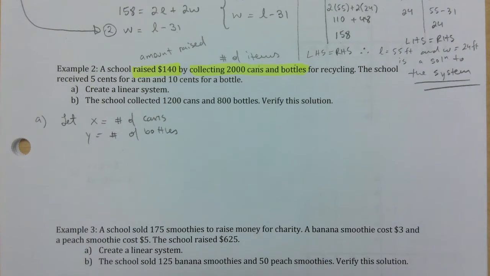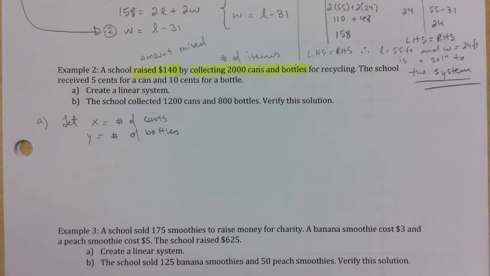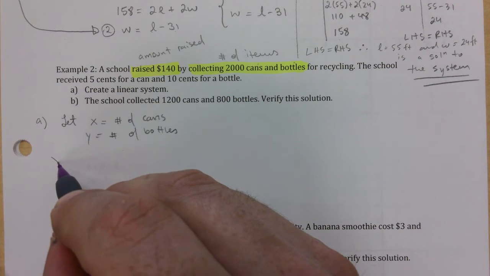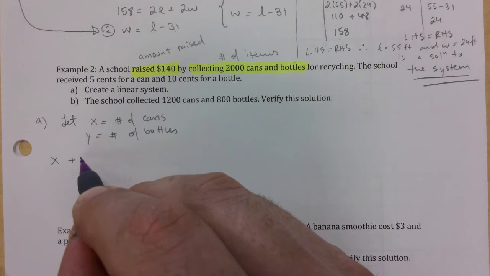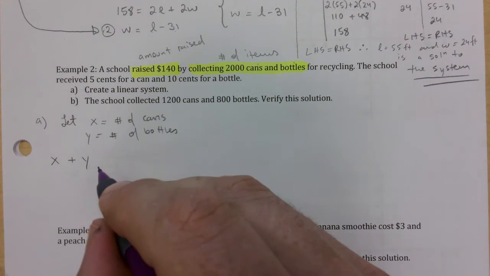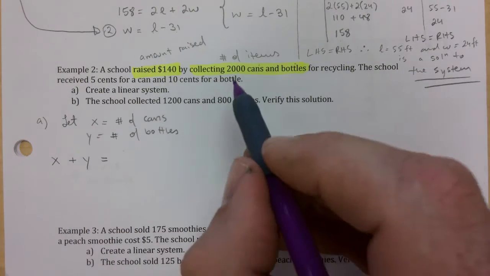So they're in the same sentence, so it's harder to deduce your equation. But really what you would have to do is say, okay, if X and Y represent the number of cans and bottles, then one of my equations would have to say that the number of cans and the number of bottles is equal to 2,000.